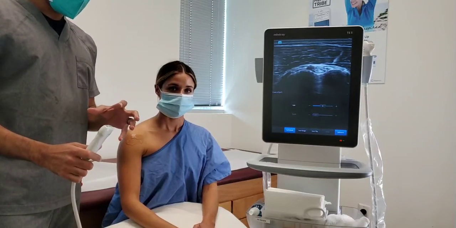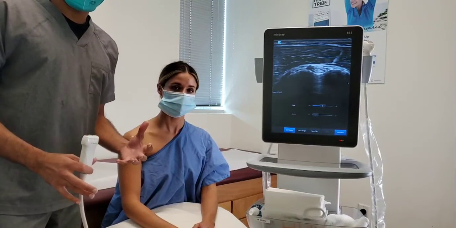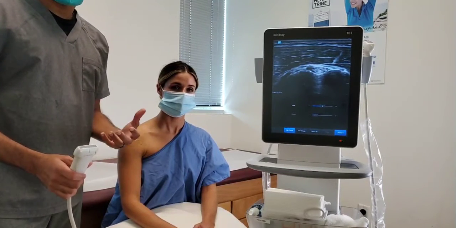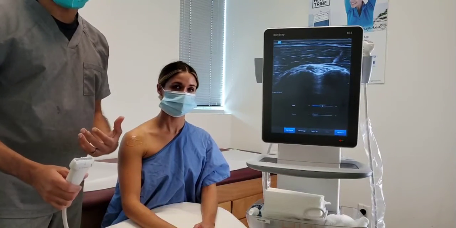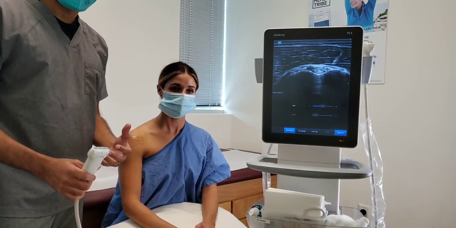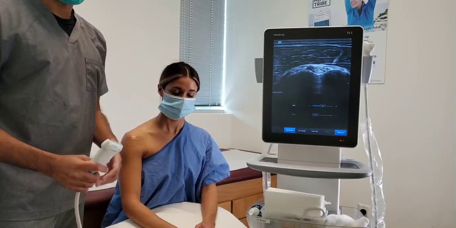The shoulder is actually interesting. MRI is great at looking at particular structures. Ultrasound is actually more sensitive at looking at things like rotator cuff tears and biceps tendon issues, various different things like that. This can actually pick up a little bit more in terms of details with that.